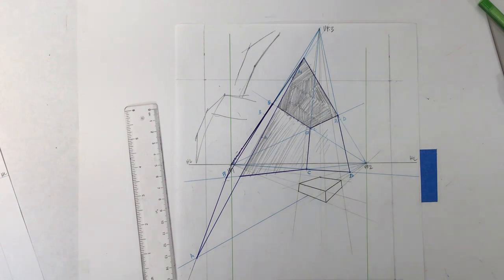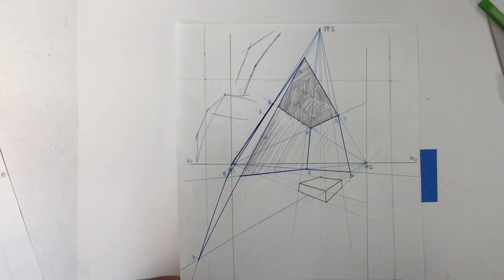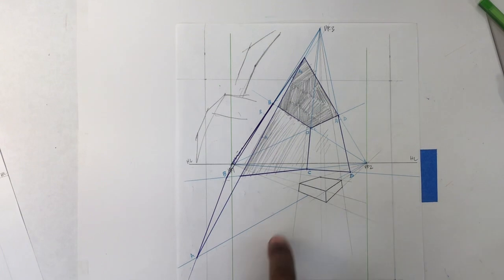All right, hello everyone. We are continuing with our perspective drawing series. I am going to do the next part for the 3D perspective distortion. This right here is the drawing we came up with from the second part, and I'm going to get even more extreme in this part.